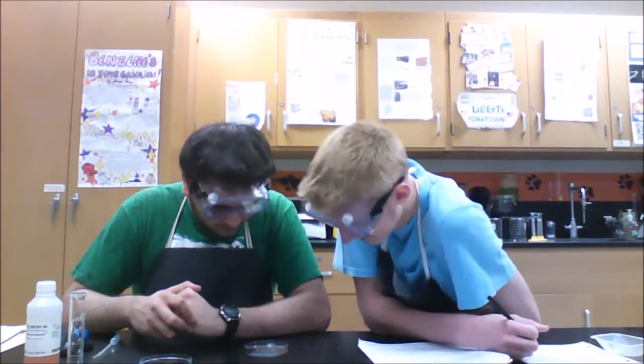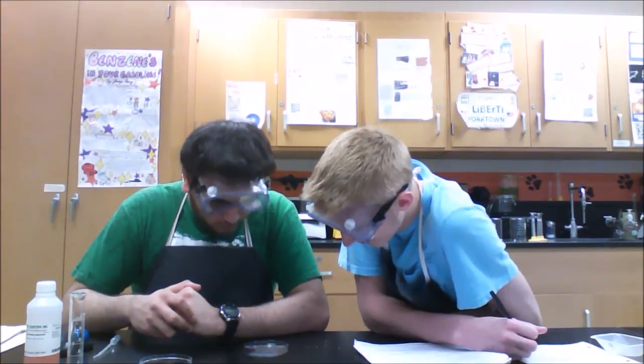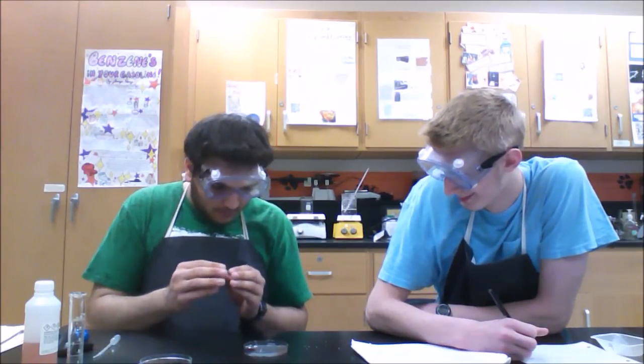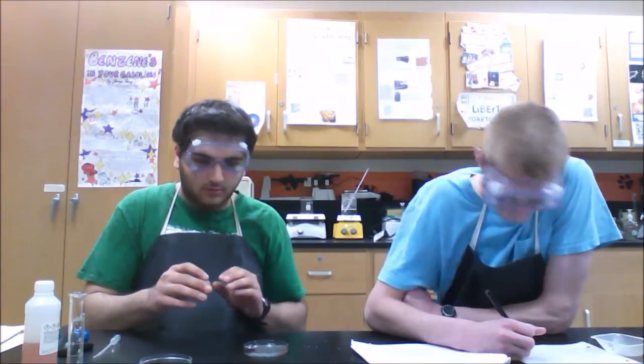You should wait 30 seconds and record any changes between the two solutions that you have in the complete clear solution. Already, as you observe it from off to the side, there's the dark red from the iron 3 nitrate in a small condensed space. But from the crystals, there's a very, very slight pinkish color spreading out throughout the rest of the solution.